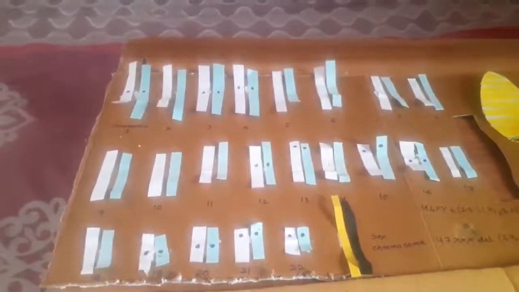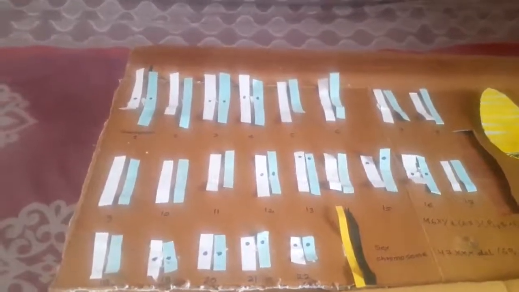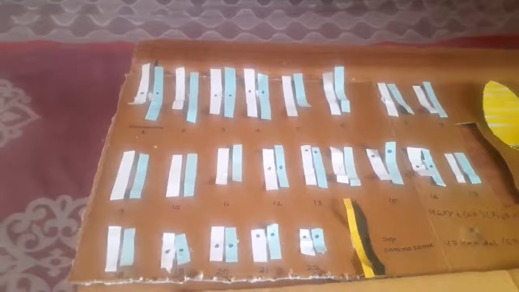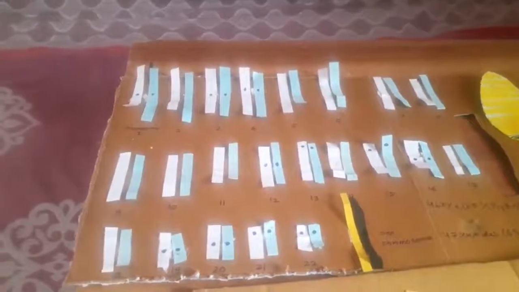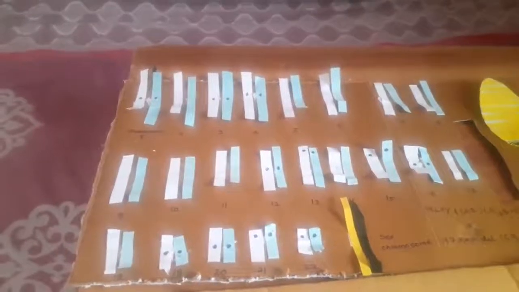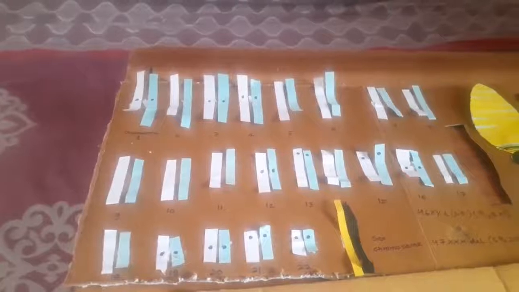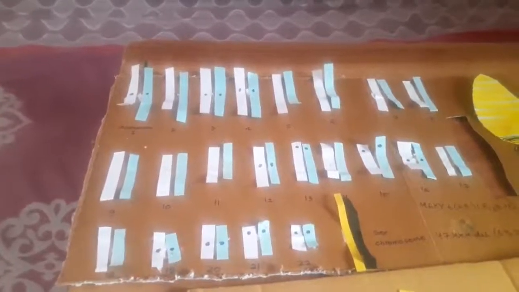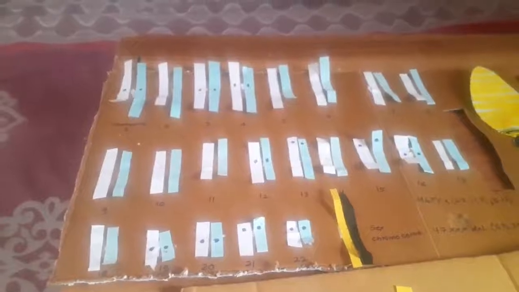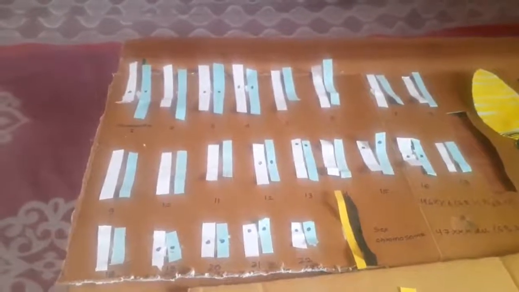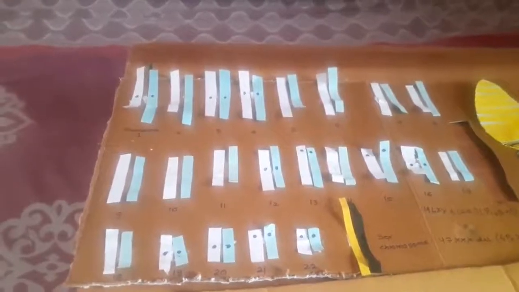So n plus 1 is 24 chromosomes. This type of numerical problem, in which only one chromosome is added or deleted, or 1 or 2 or 3, but they are not multiples of n, like 23, 46, which come in the table of 23.